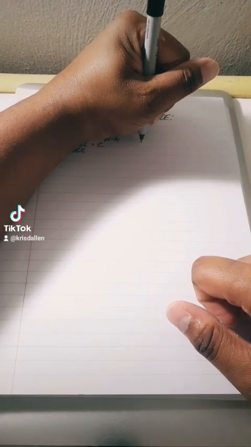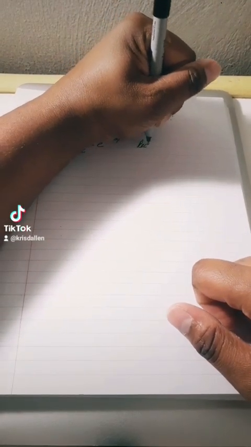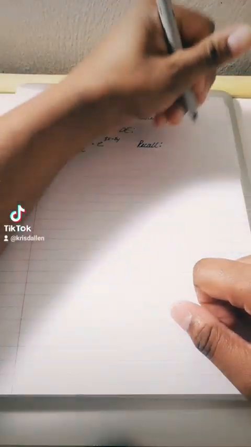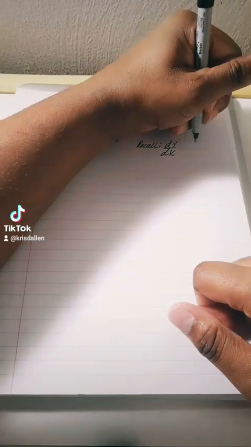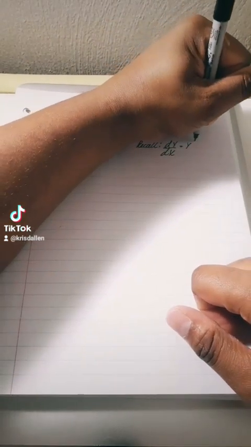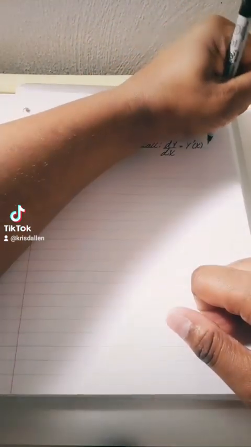So the first thing that you need to remember is that dy over dx is the same thing as y prime of x, or just simply y prime.